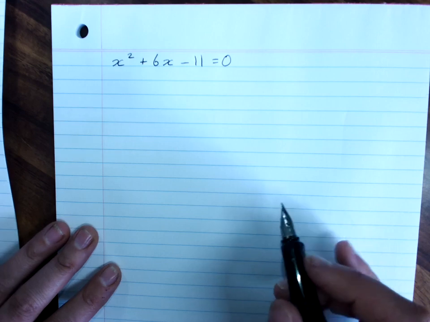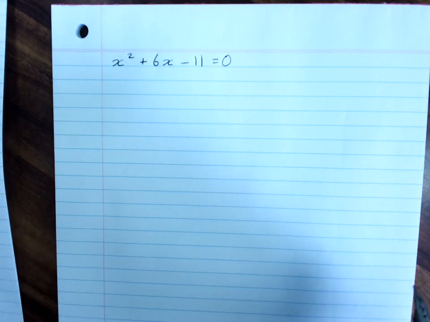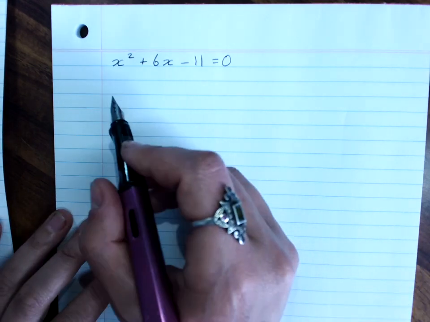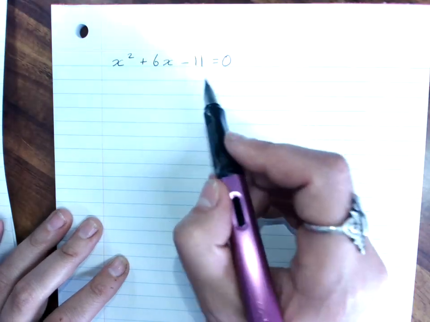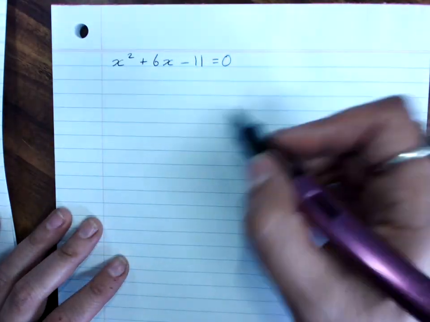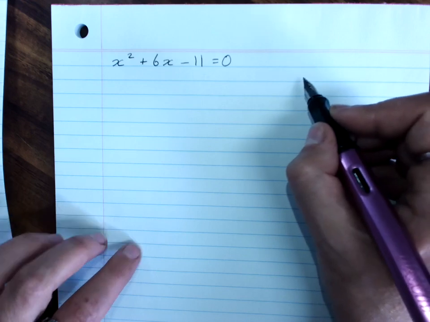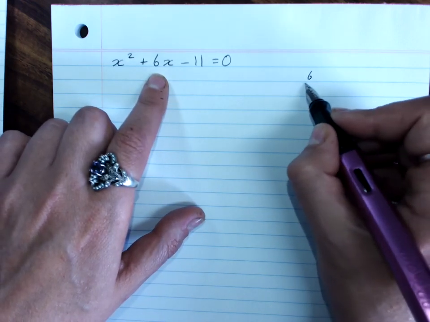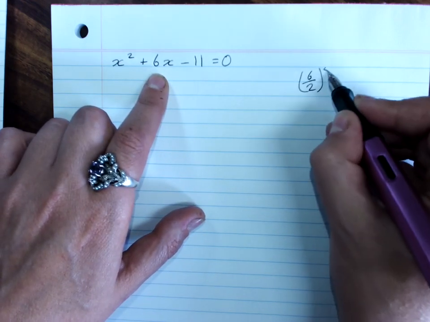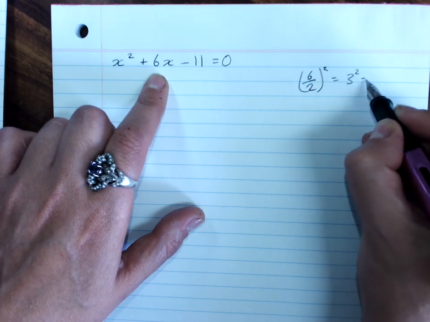Now, if you don't think you need to run through this again, no worries. The difference is that we can simplify the surd that we get here. So we complete the square. It's going to be 6 over 2 squared, which is 3 squared, which is 9.